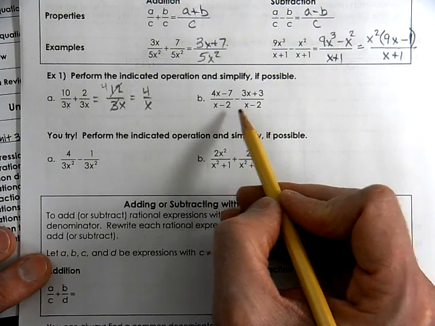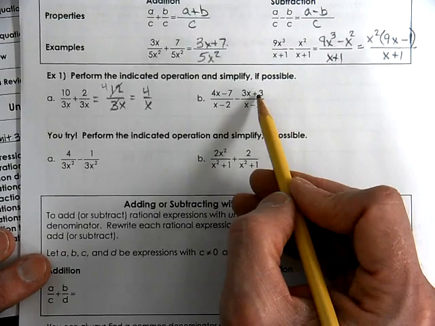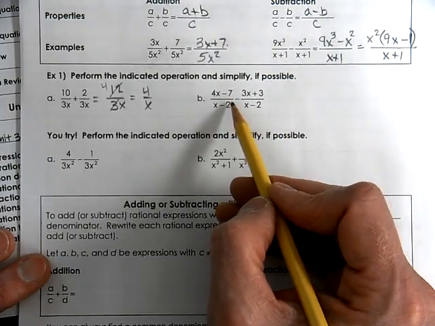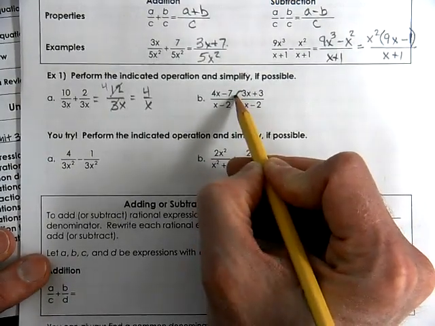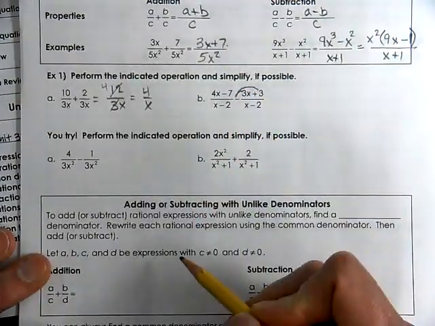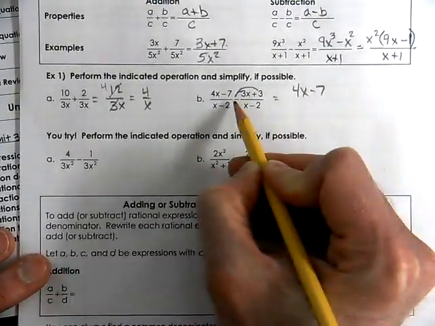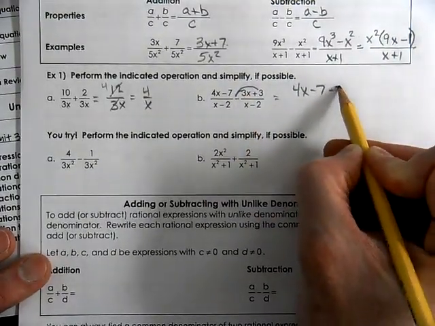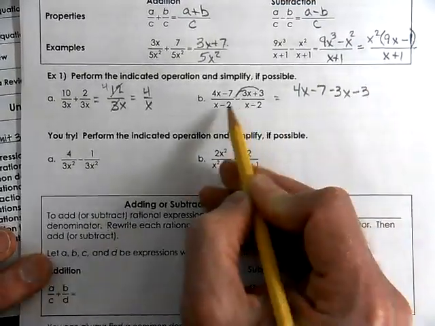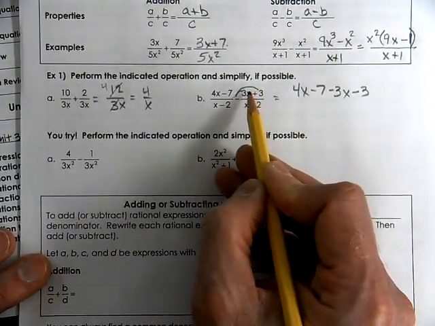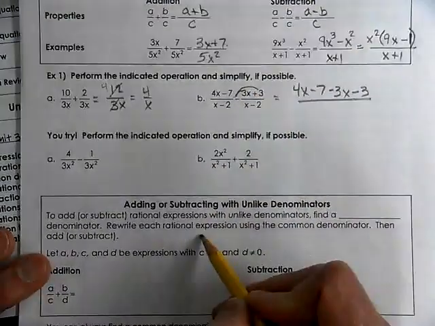On this side, this one's going to be tricky because you're subtracting a binomial. More people are going to make mistakes here. So we need to be sure to subtract the 3x and also subtract the 3. So I'm going to have 4x minus 7 minus 3x minus 3. You need to distribute that negative into each of the terms of the polynomial that it's affecting.